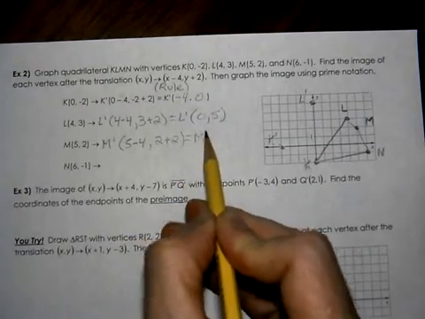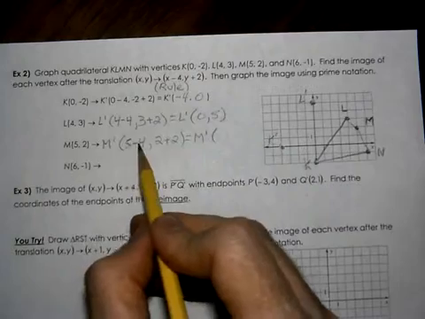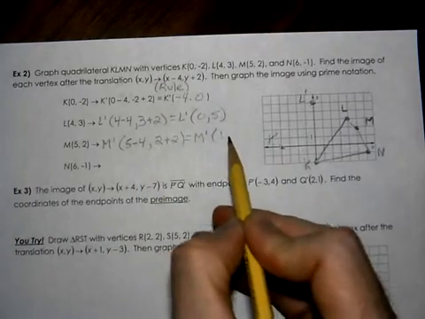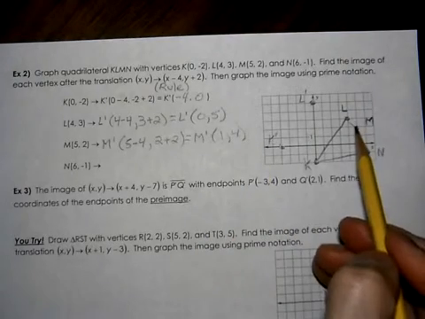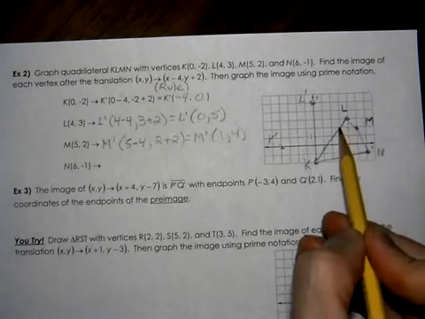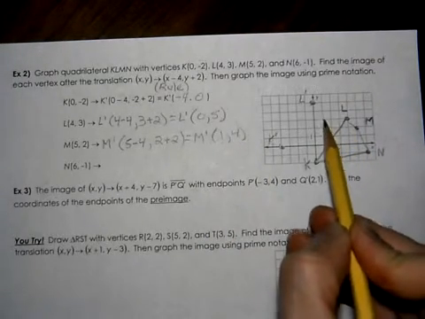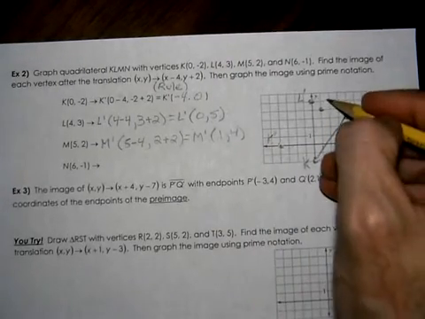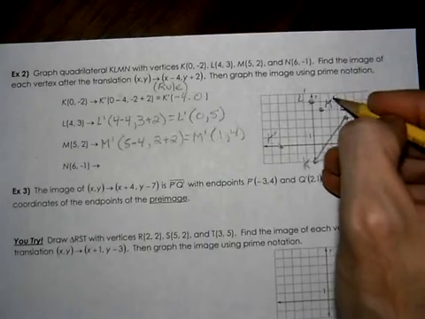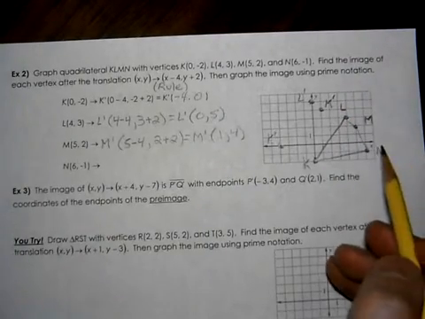So we have M prime, which is 5 minus 4, which is 1. 2 plus 2, which is 4. Or you could just come right to your graph and move 4 to the left and 2 up. So this becomes M prime, because that's our new location.